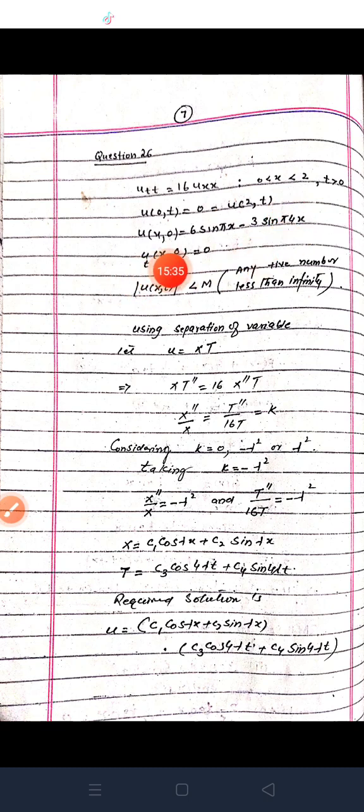And u(x,0), when t was 0, is equal to 6 sin(pi x) minus 3 sin(4 pi x). And taking the derivative of u, we get as an initial condition u_t(x,0) is equal to 0. Also the mod of this solution must be less than M. This means it does not go to infinity when we take the mod of this number.